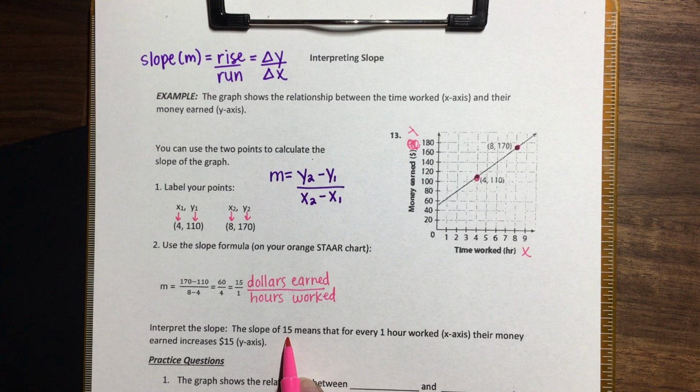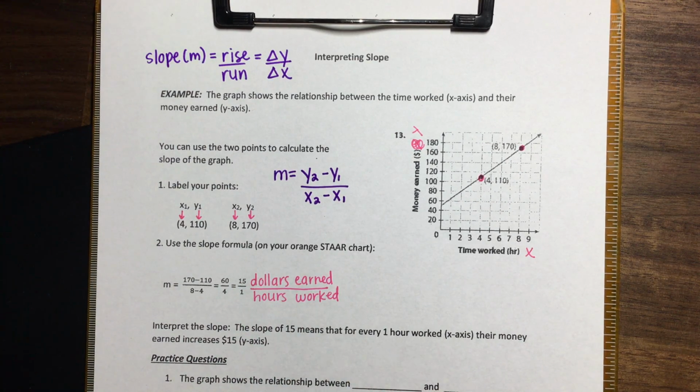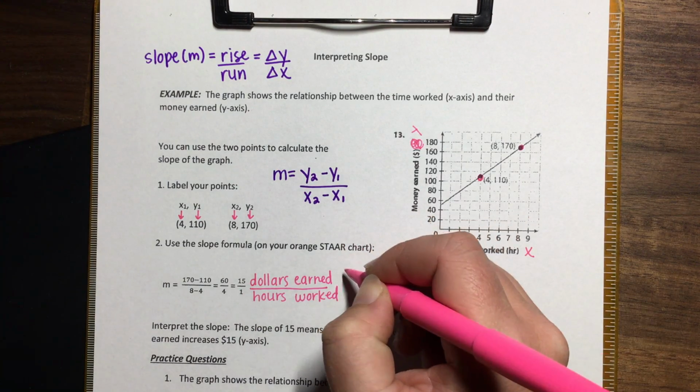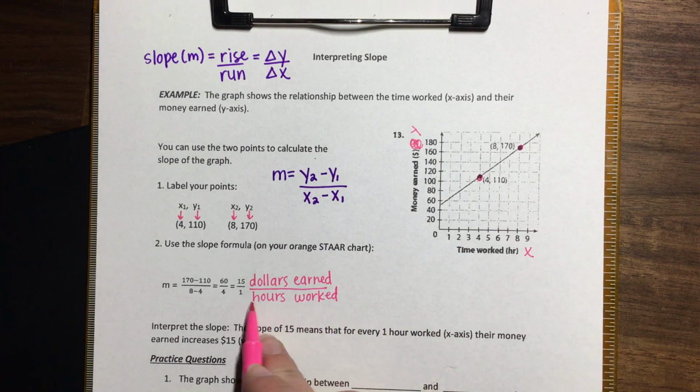If we are going to interpret the slope of 15, because I know that 15 over 1 is the same as 15, the slope of 15 means that for every 1 hour worked, which is our x down here, their money earned increases by $15, which is our y up here. You've got to remember to label your change in y up top and your change in x on the bottom when we're interpreting slope.